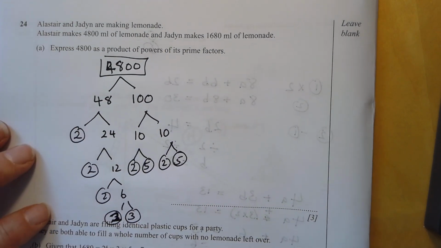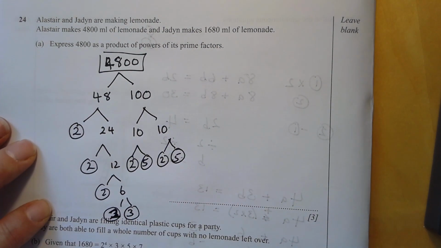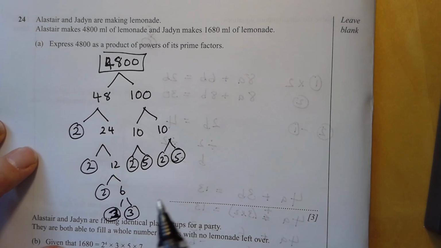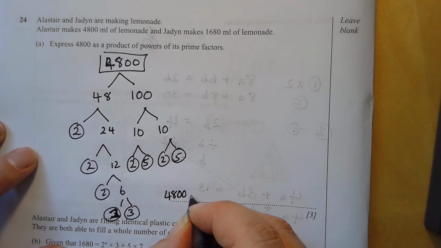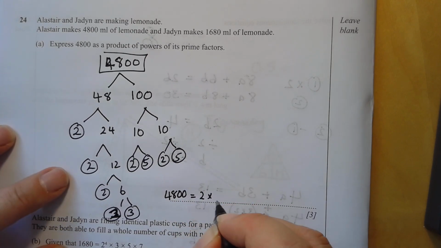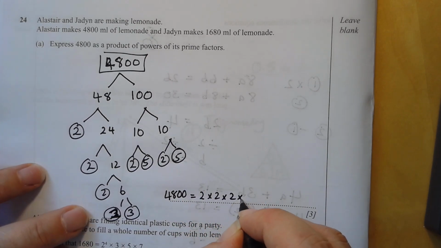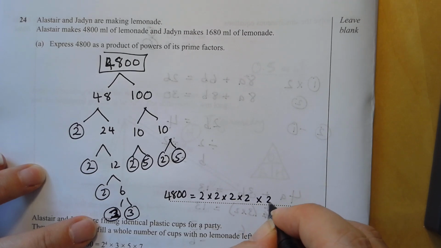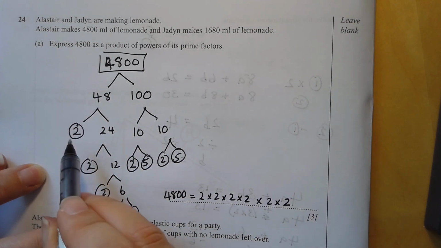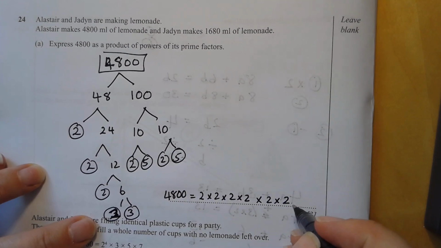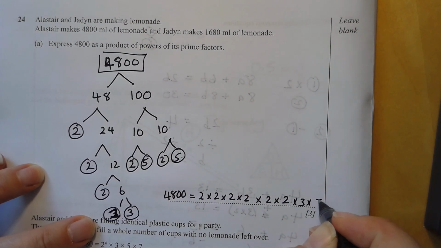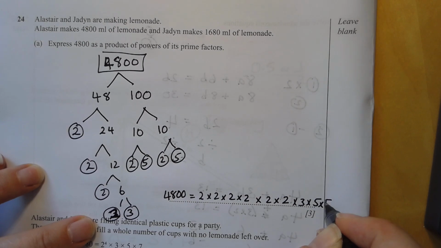What a lot of factors. So then what we're looking at is how many 2's do we have? So you could write it as 4800 equals 2 multiplied by 2 multiplied by 2 multiplied by 2 multiplied by 2 multiplied by 2. That's all of those. 1, 2, 3, 4, 5, 6, multiplied by 3 multiplied by 5 multiplied by 5.